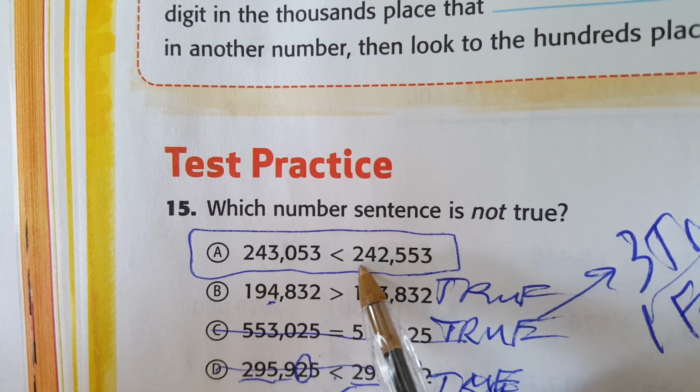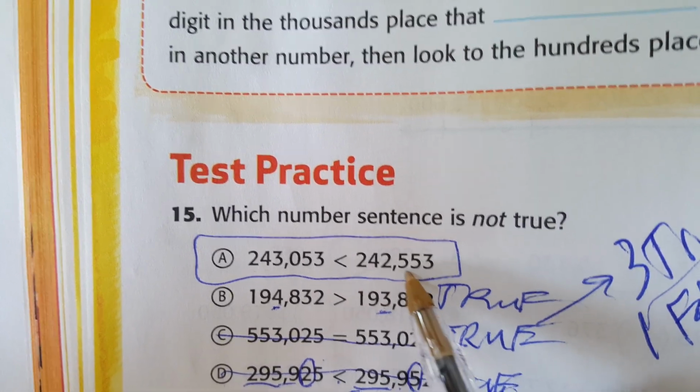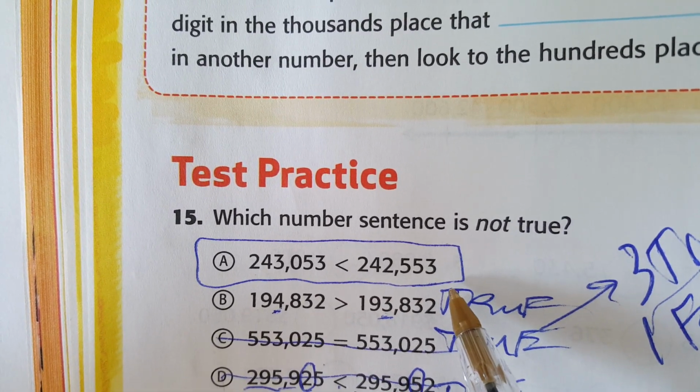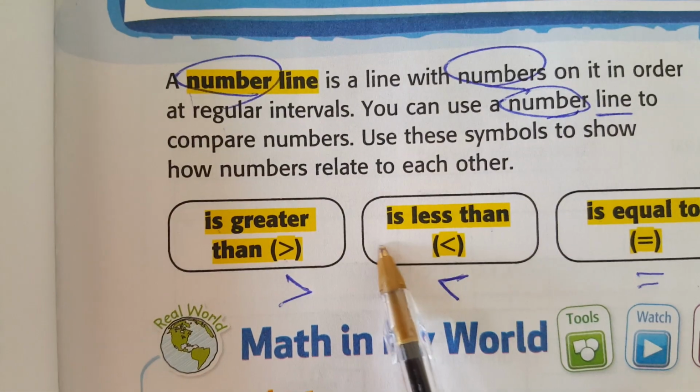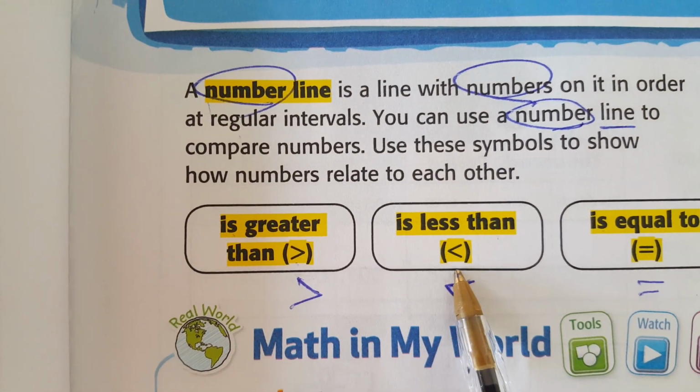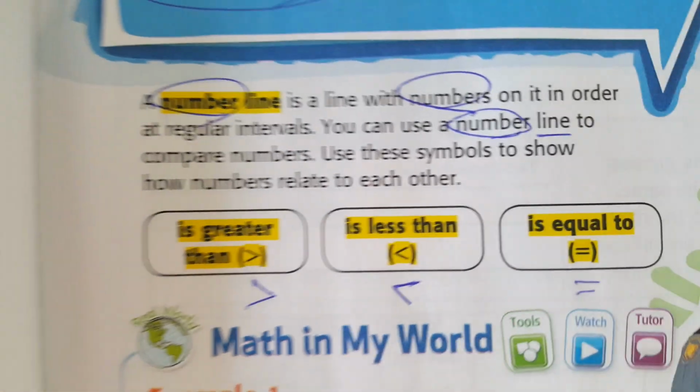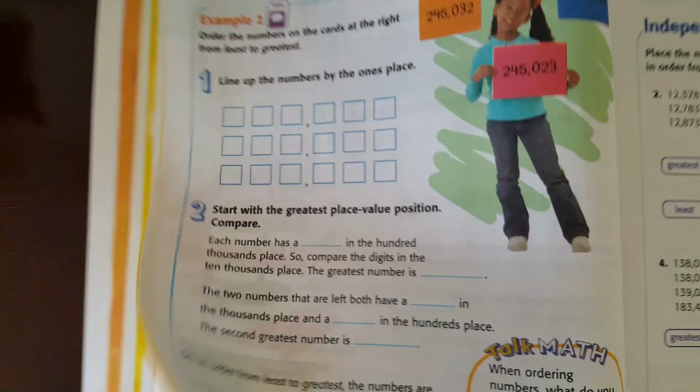243,053 is less than 242,553. Oh, am I doing this right? Let's go back. Let's look at our signs. Greater than, less than, equal to. Because I forgot what they were.